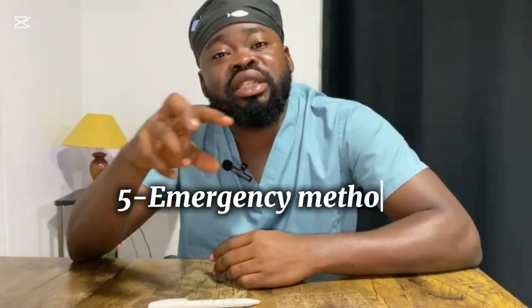But I'm going to talk about the emergency method. The emergency method is when you have already had unprotected sex on a dangerous day, and then you go for an emergency method. Here, we're going to talk about the pills, what everybody knows out there, Postinor or Rapiluzumab. This method is effective within 72 hours. After 72 hours, note that it cannot prevent any pregnancy.